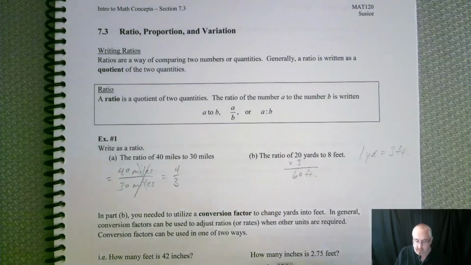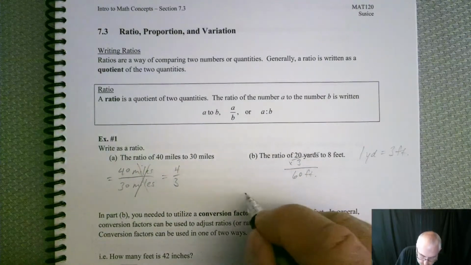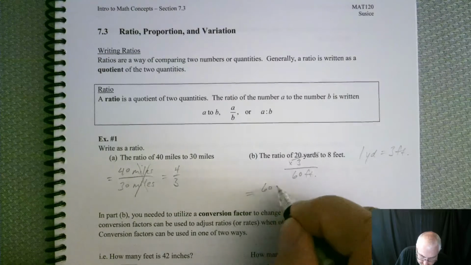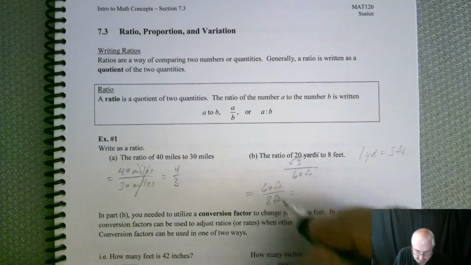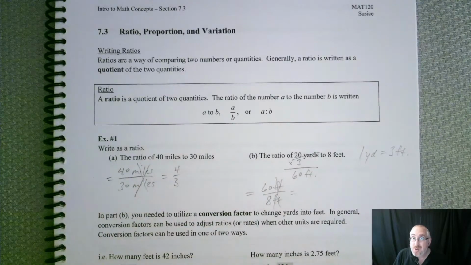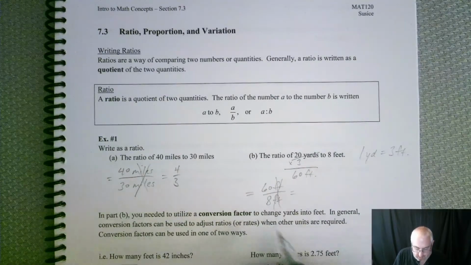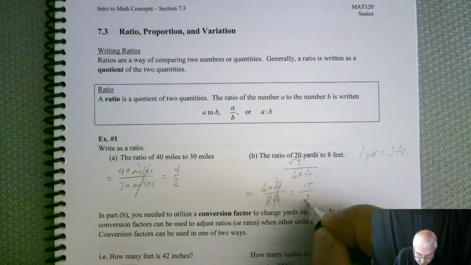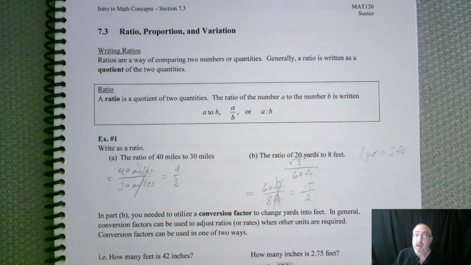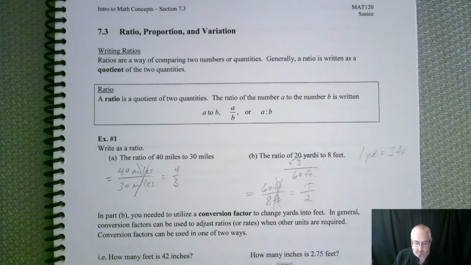So now you're not dealing with yards anymore. So now when we write our ratio, we can put the 60 feet on top and the 8 feet on the bottom, and the feet can now cancel out, which we like. And so then we can reduce this down. I think 4 might go into both of those. So 15 over 2. And there's your ratio in lowest terms. So again, they behave like fractions. We do want them in lowest terms when possible.